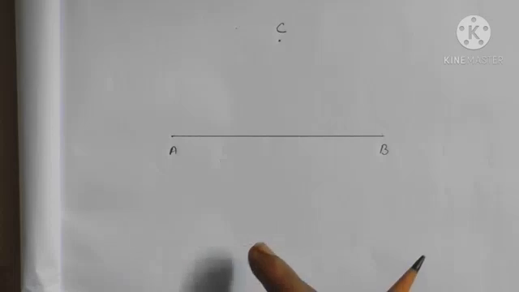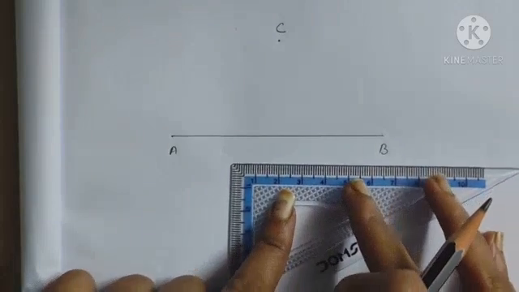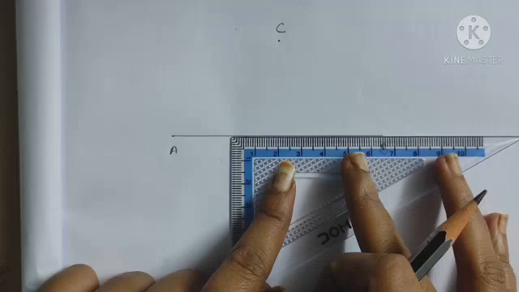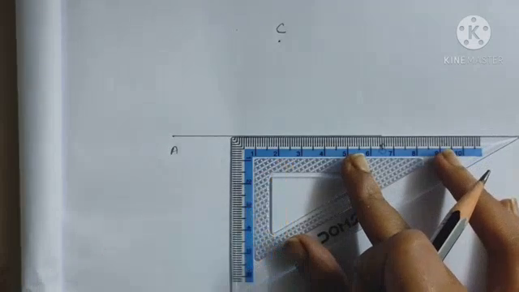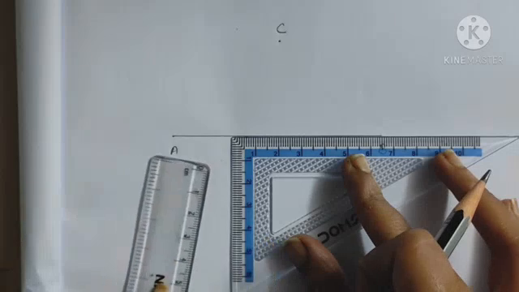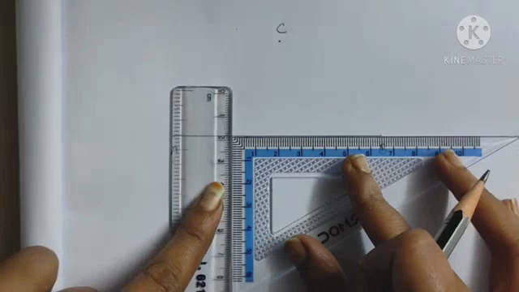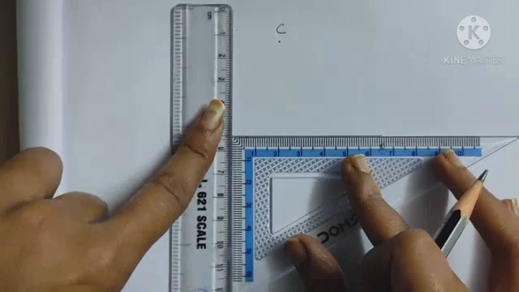Now we place the longest side of the set square against the line AB, and then place the ruler at the shortest side of the set square. Make sure the ruler lies nicely on the shortest side.